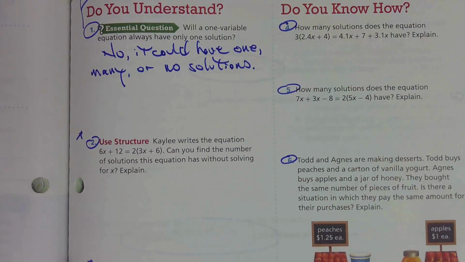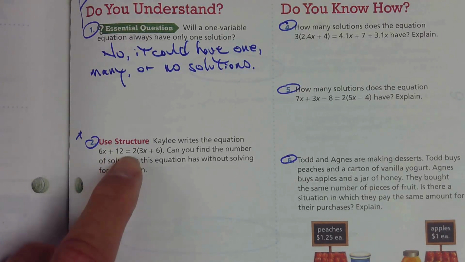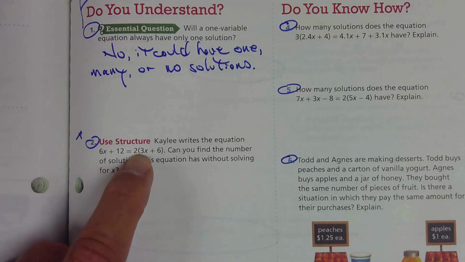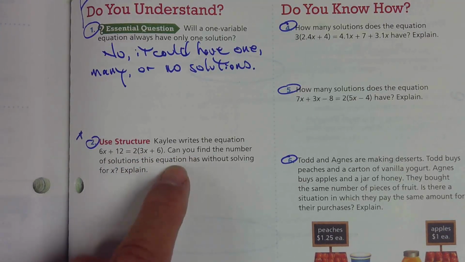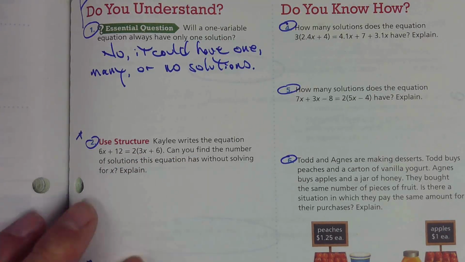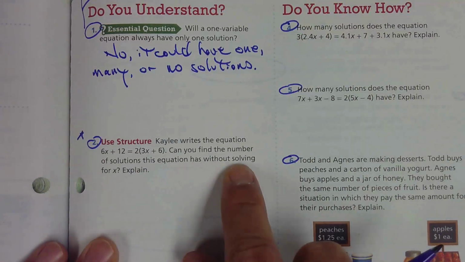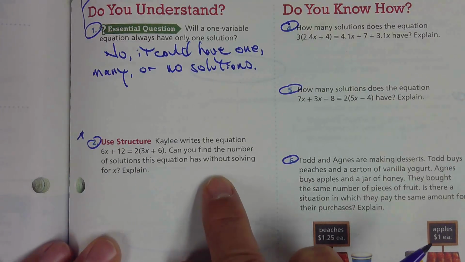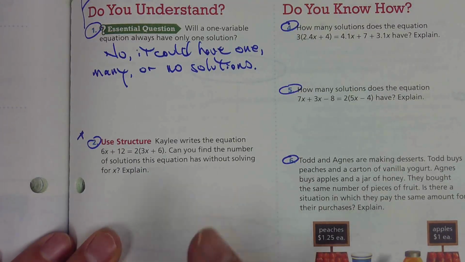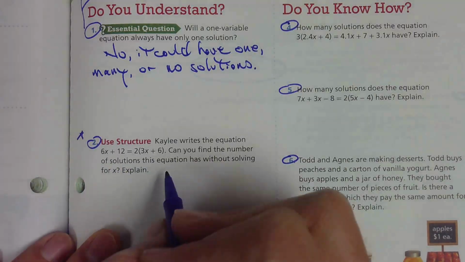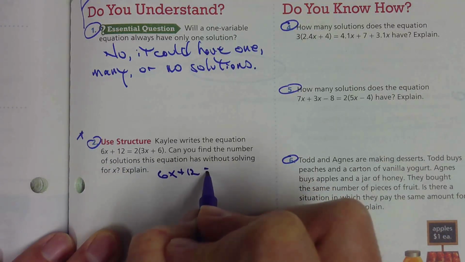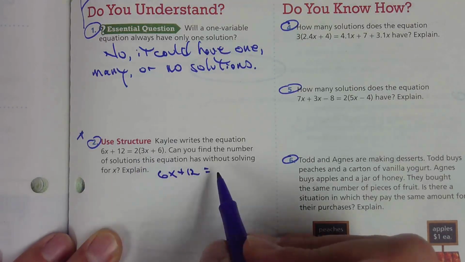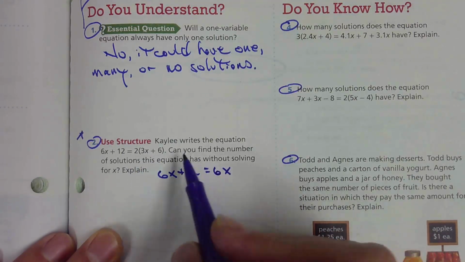Let's look at that for a moment here. Kaylee writes that the equation 6x plus 12 equals 2 times (3x plus 6). Can you find the number of solutions this equation has without solving for x? Well, 6x plus 12, I'm going to write that. 6x plus 12 equals 2 times 3x is what? 6x.